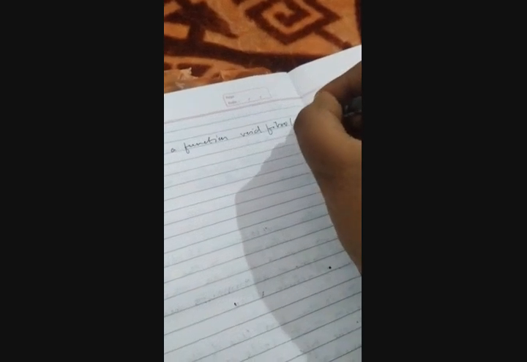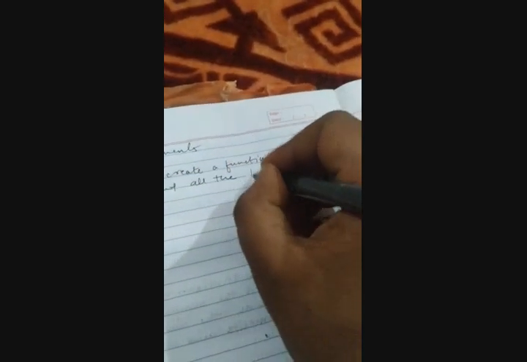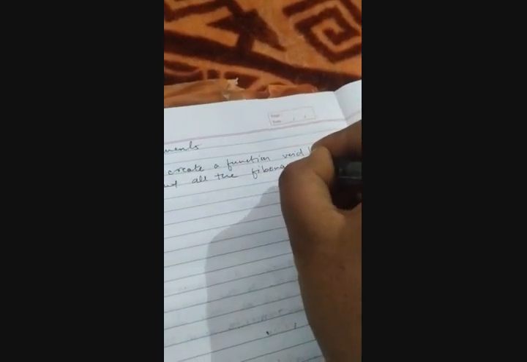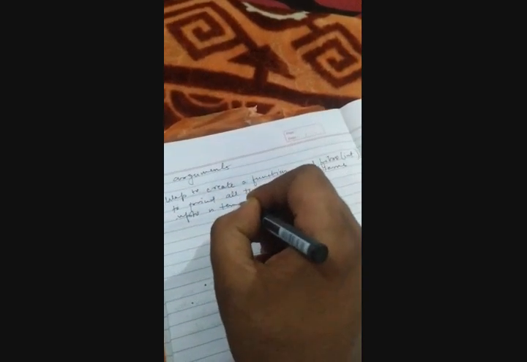So we will write a program to create a function, void Fibbo, and here it is int, to print all the Fibonacci terms up to n terms.